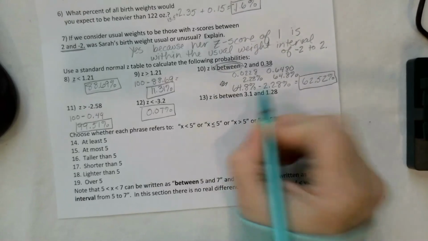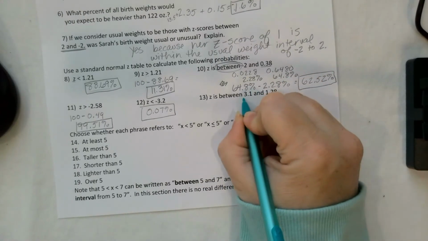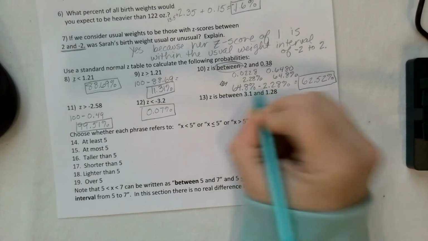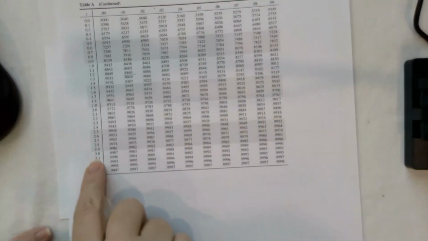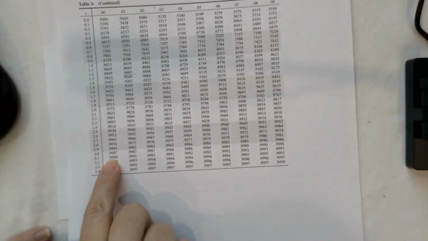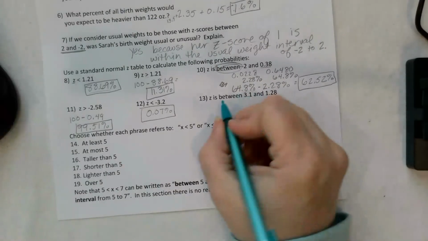And then finally, between 3.1 and 1.28. So again, I'm going to find these values, and then I'm going to subtract the bigger one minus the smaller one. So 3.1, that would be 3.10, that's 99.9%.